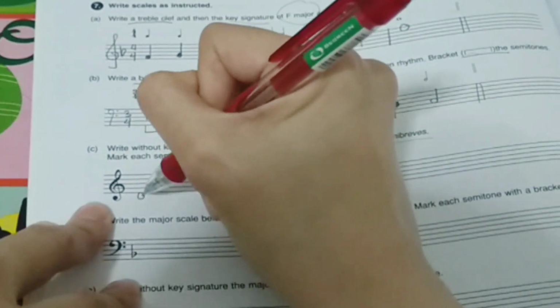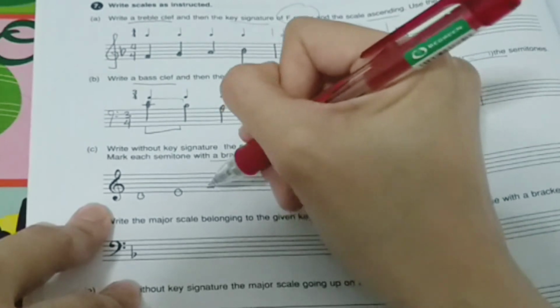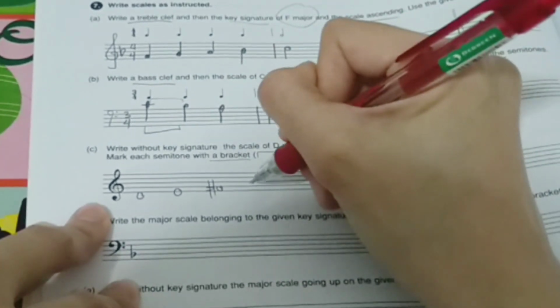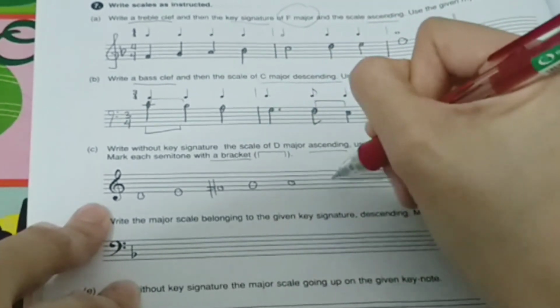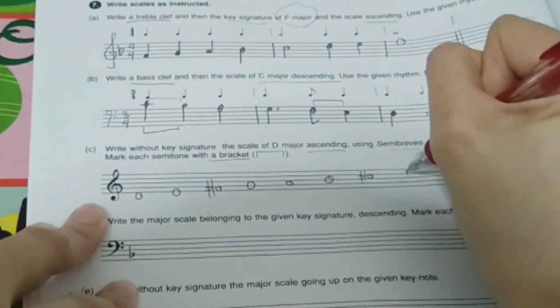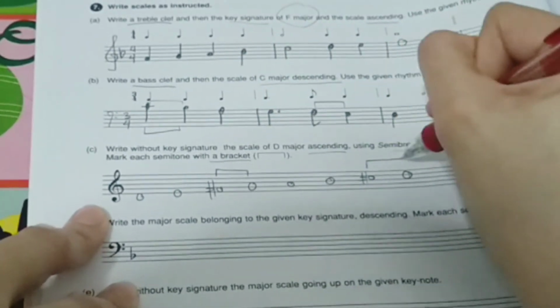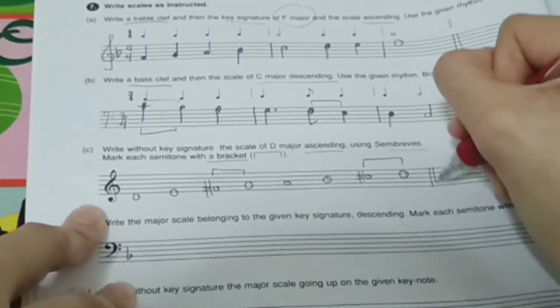D major, start from D, ascending we start from bottom, D, E, F sharp, G, A, B, C sharp, and D. Bracket the semitones, 3, 4, 7, 8. Finish.